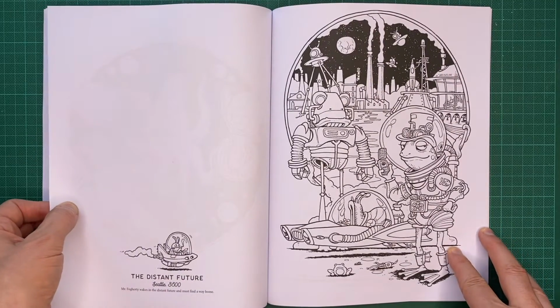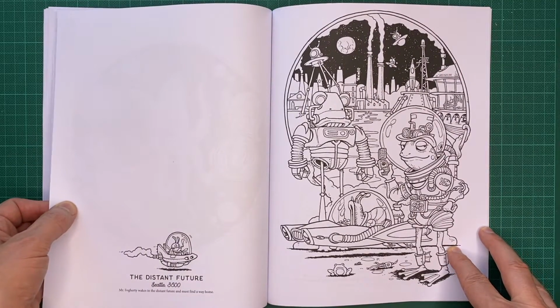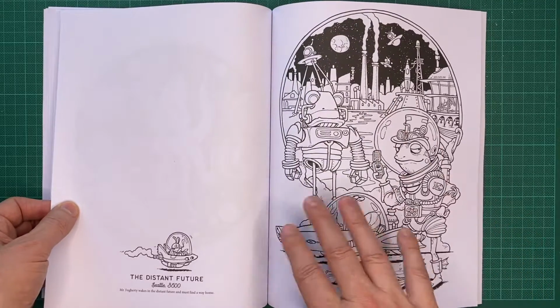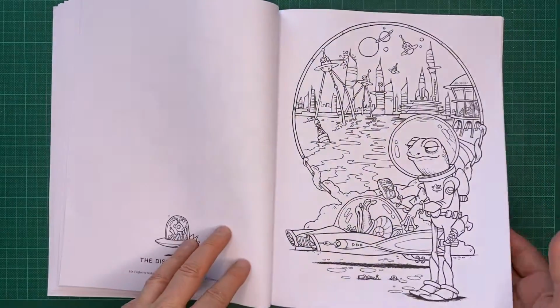And of course, this is the alternate version. And he's in his full steampunk gear. And there are robots and all sorts of... This is the less environmentally friendly version.